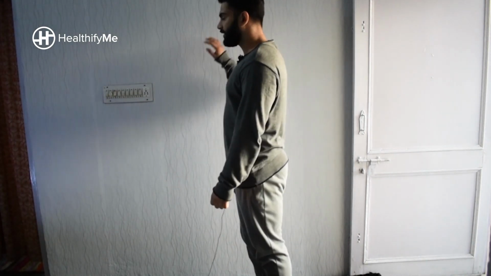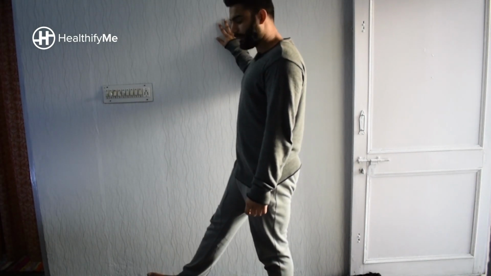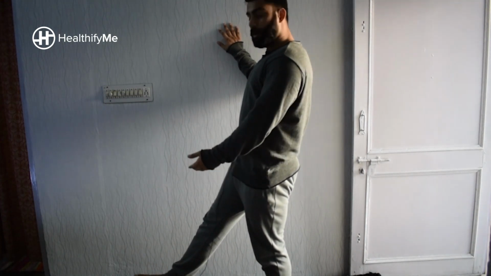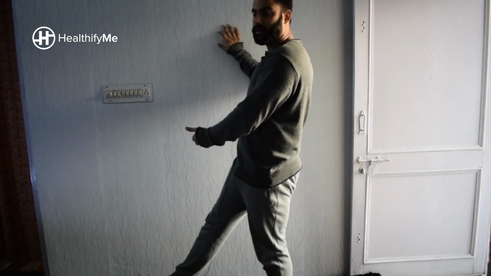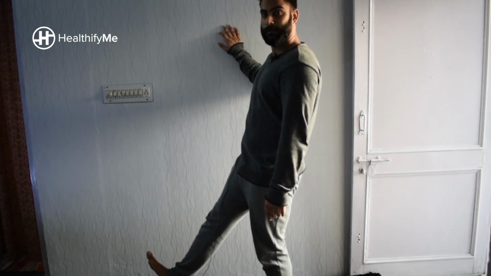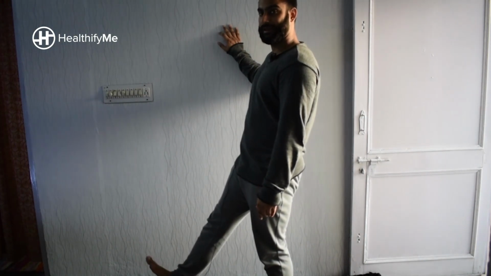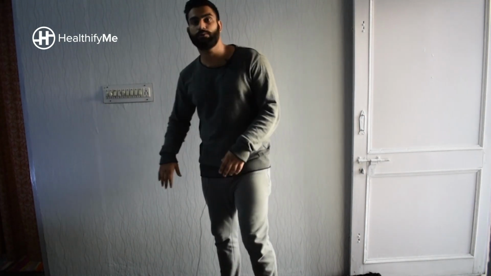All you need to do is just take support of a wall, put one leg in the air, in the front, right? And pull or dorsiflex your ankle like this. Relax like this. Relax like this. Now, you need to do this exercise for each leg 12 times each for at least 3 sets.